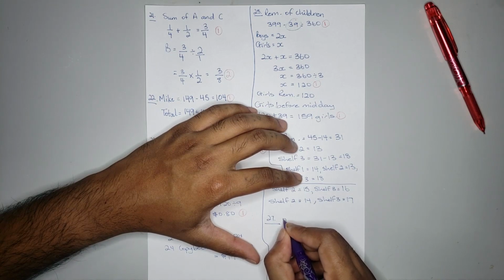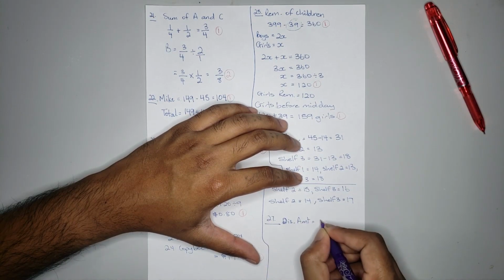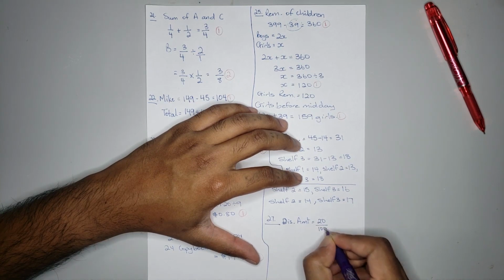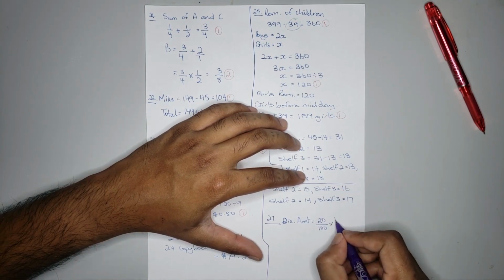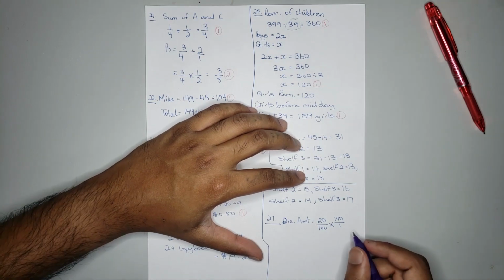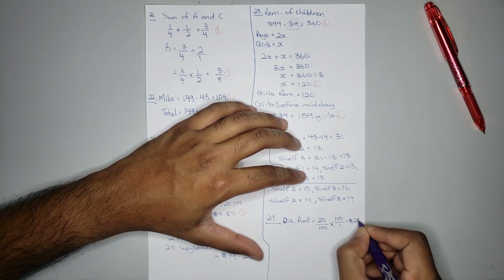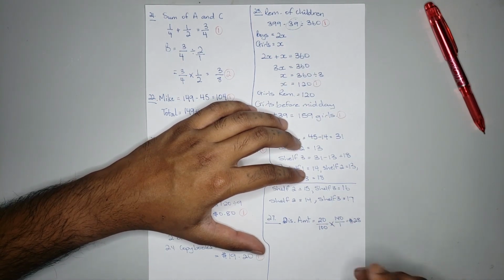So to calculate the discount amount, you take 20 over 100 multiplied by the original price over 1. So 20 over 100 multiplied by 140, which is equal to $28. So the amount of discount on this bag is $28.